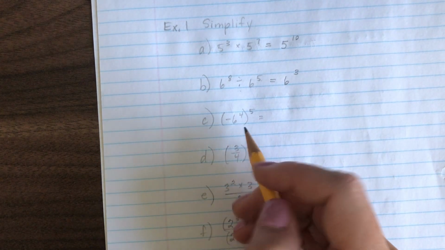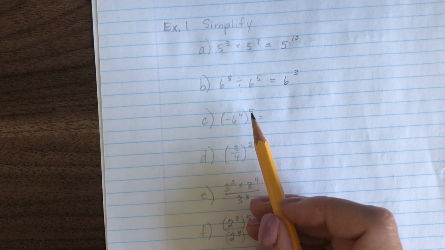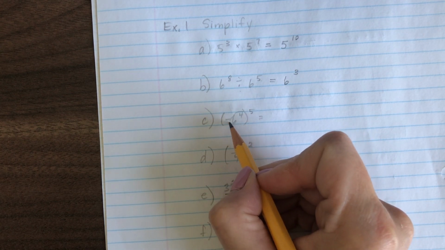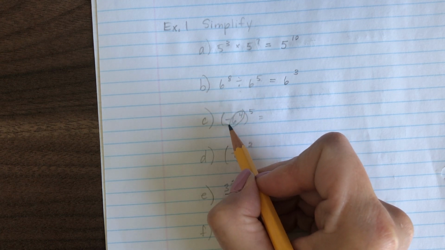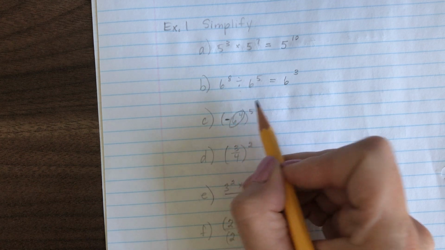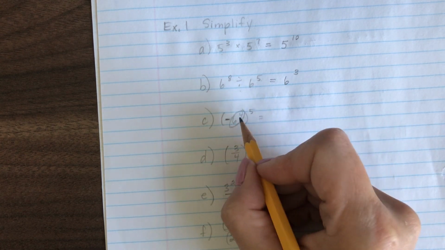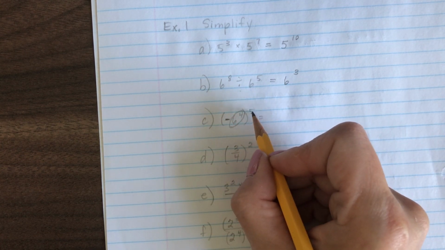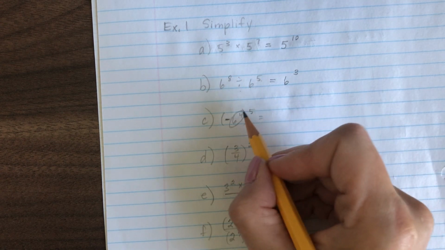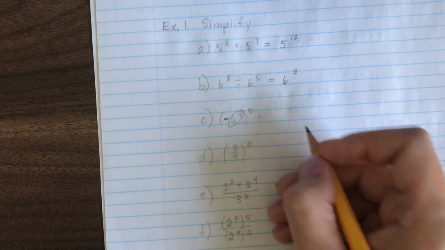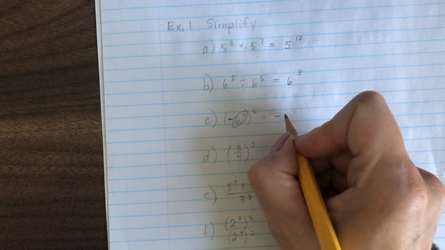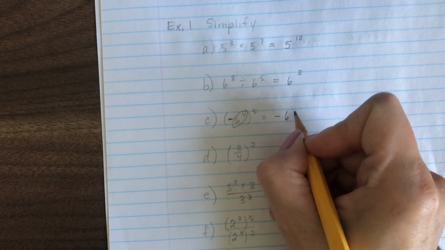In the next example here, we have a power within a power. So this is a power of a power. The power that's being raised to the exponent 5 is negative 6 to the exponent 4, and that entire power here is negative. Okay. The rule when you have a power of a power is to multiply the inside exponent by the outside exponent. So 4 times 5 is 20. So I will write this as negative 6 to the exponent 20.